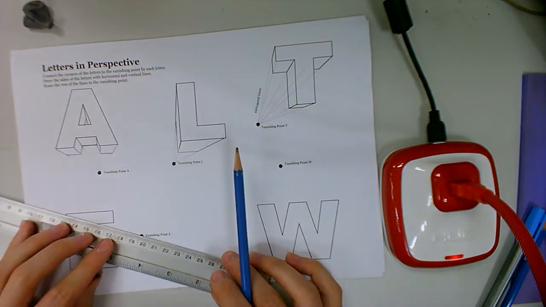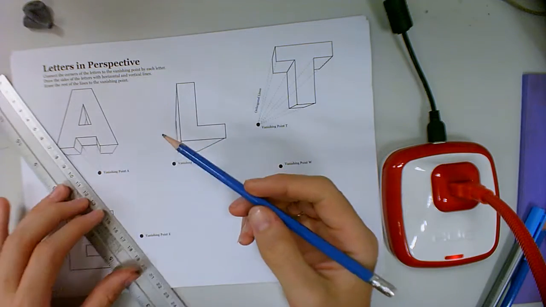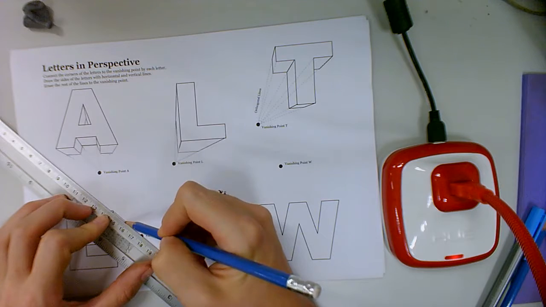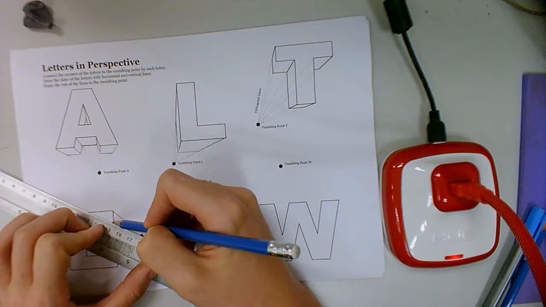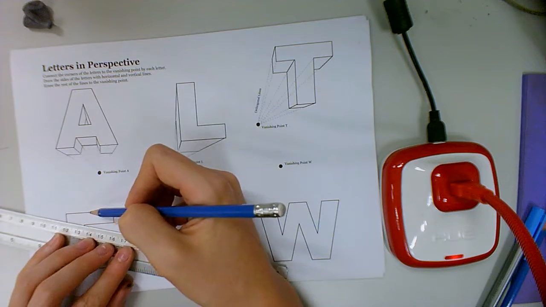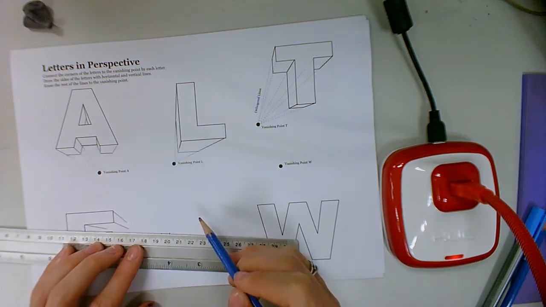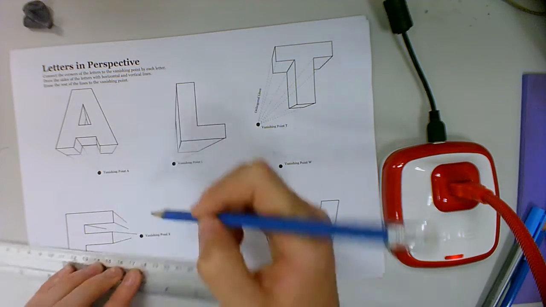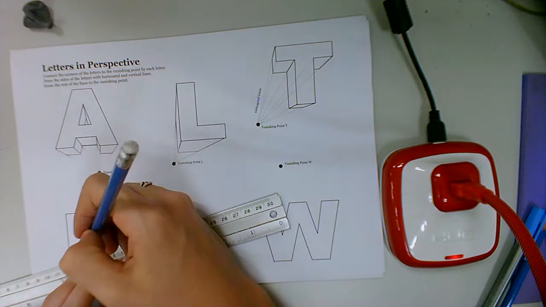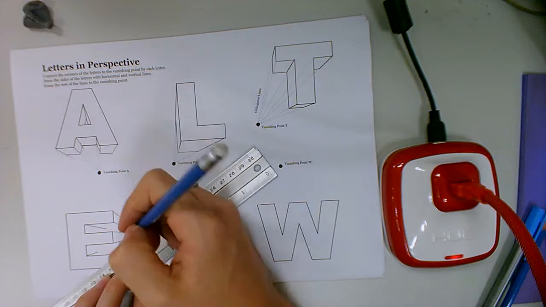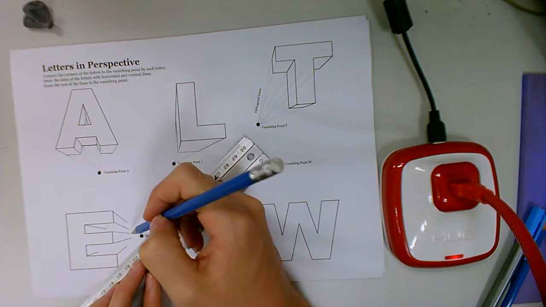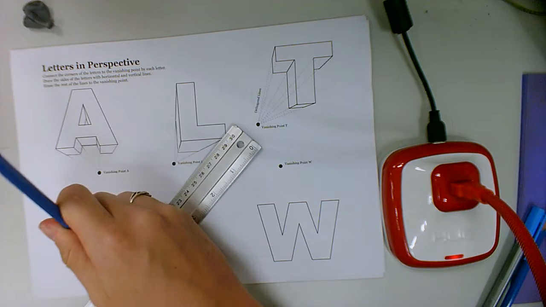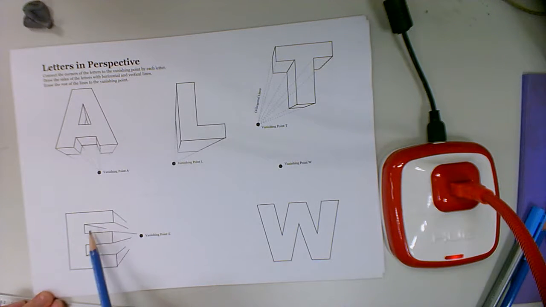E, we notice that you can't do a line from this corner, but we can do one from this corner, and from this corner, and from this corner, this corner, this corner. Corner on this side. Remember that there is still an edge here. You have a bottom thickness you need to show and an inside thickness you need to show.